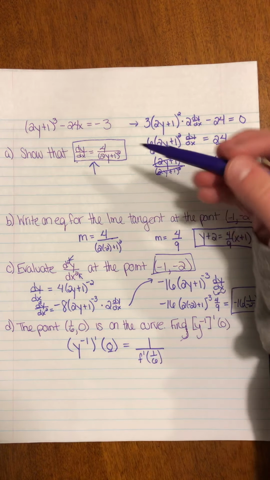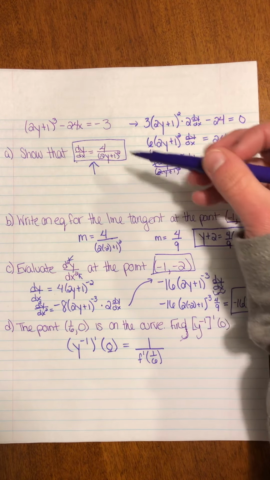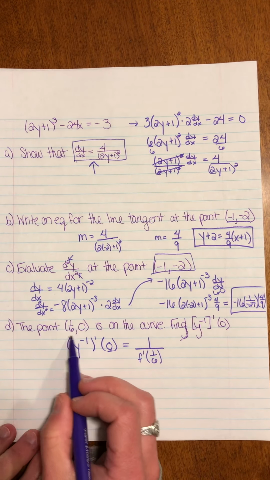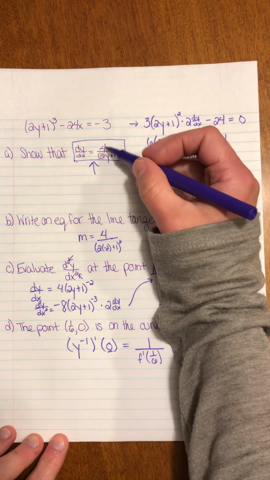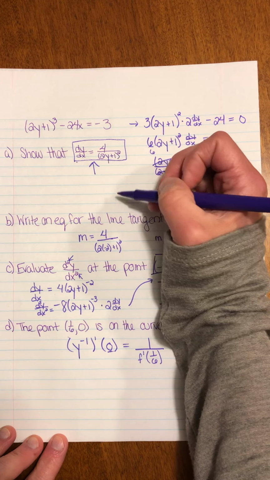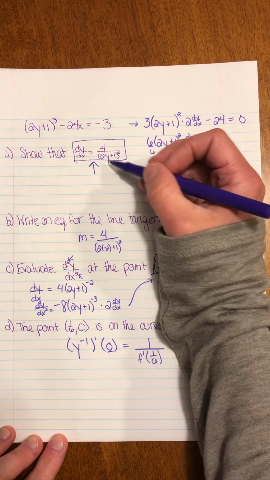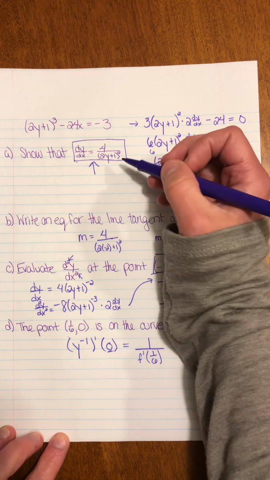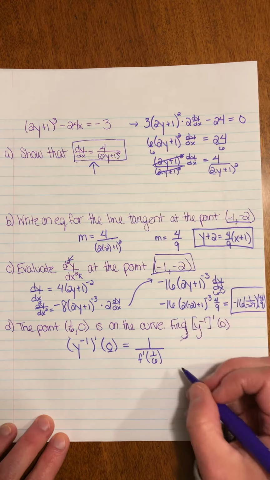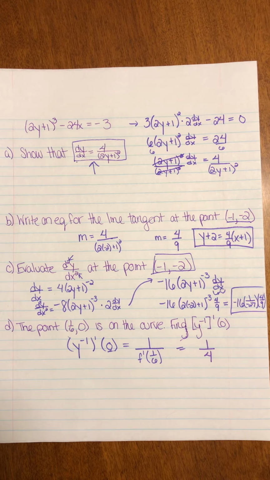All right, so here's the derivative. I'm going to plug in 1/6 comma 0. So that's going to be 4 over, there's no x value, so 2 times 0 plus 1 is 2. So that's going to be 1 over 4. Final answer. All right.